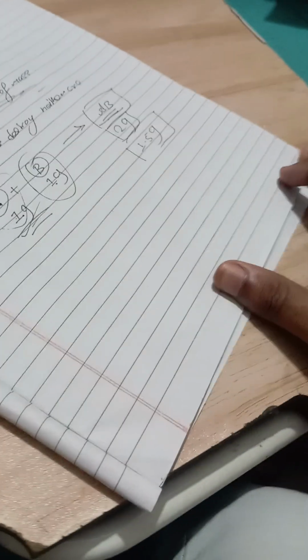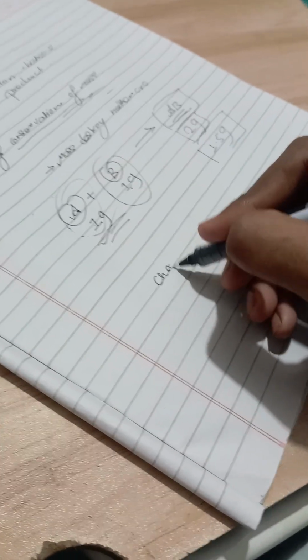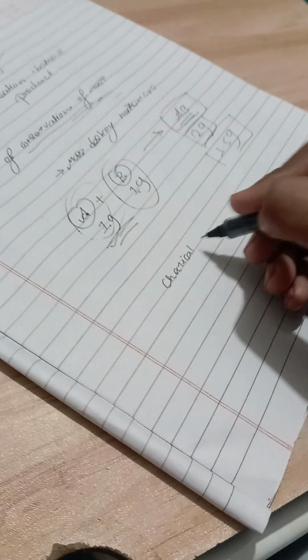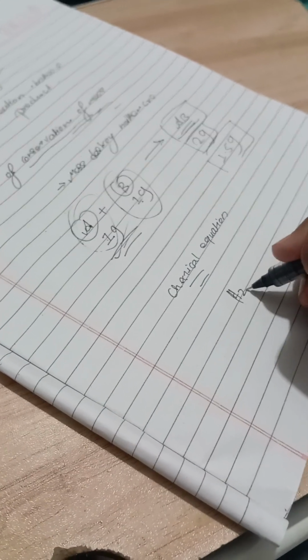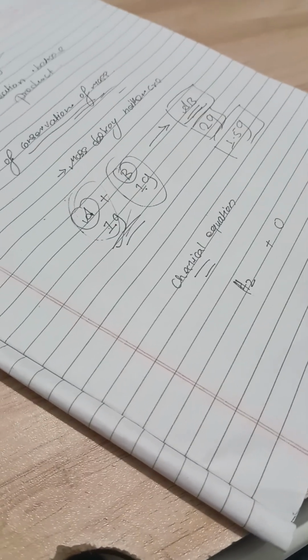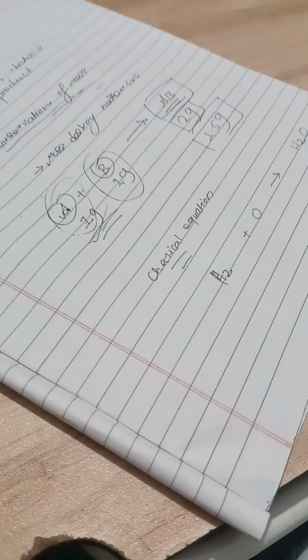And now from this law we come to the chemical equation. To understand, let's take an example of a chemical equation. Let's say hydrogen and oxygen, and we all know that these two combine to make H2O, right?